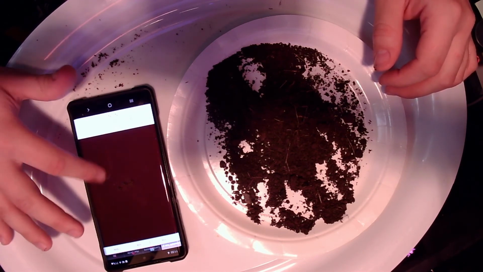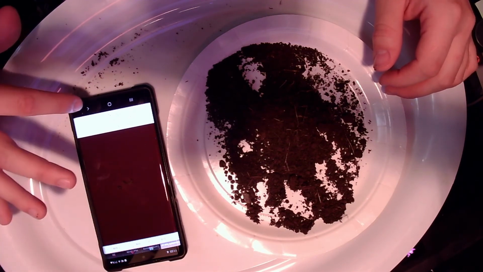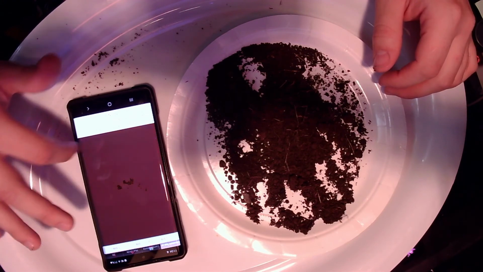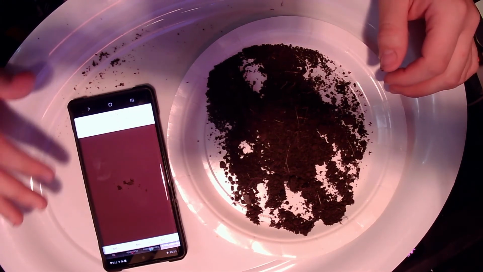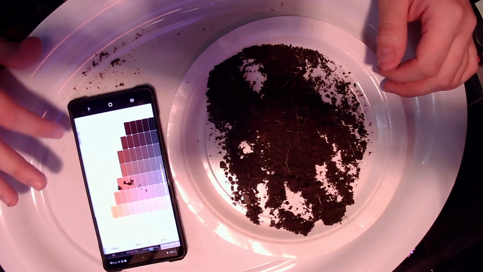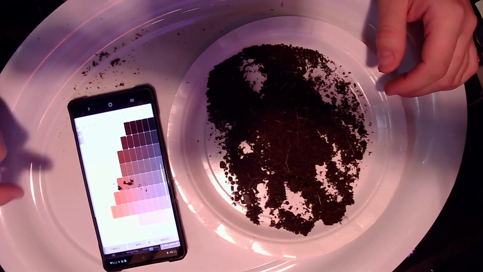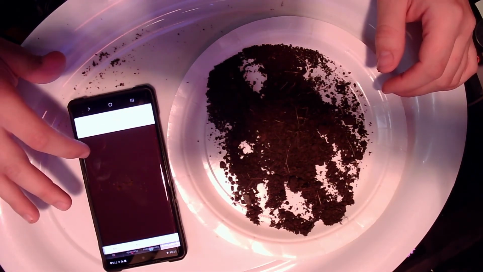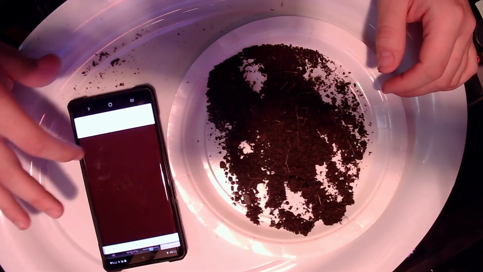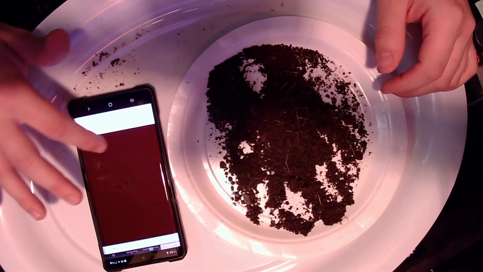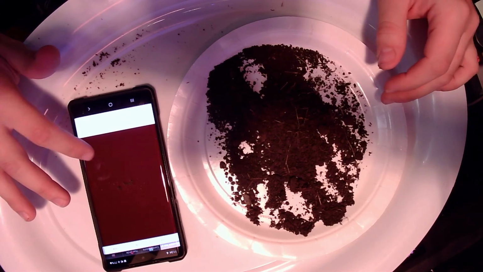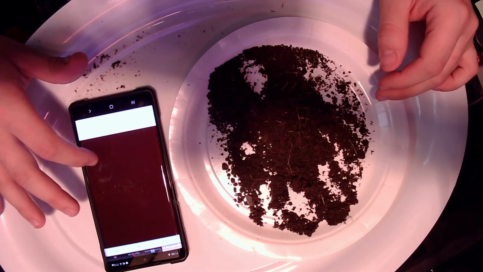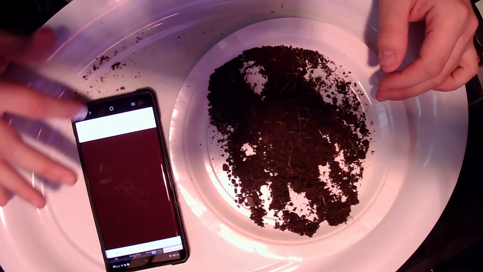So now we go 1. I think that's too dark. And then going, we can't go down because we're already at 1. So 2, yeah. Value 2, too bright. So we're going to be into the 1s for value for this soil. So that's too dark. Yeah, that's pretty close. 1/3, 1/4 is definitely too much red. So let's go down. 1/3 is probably close.